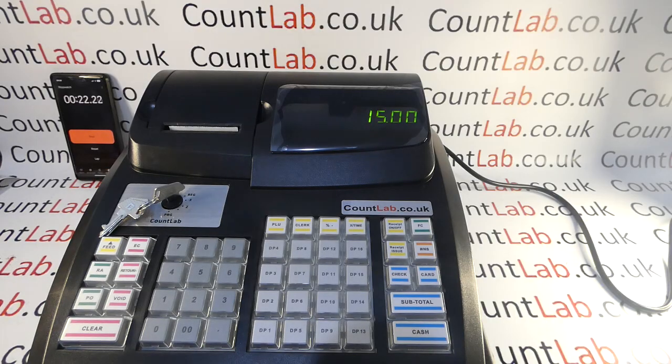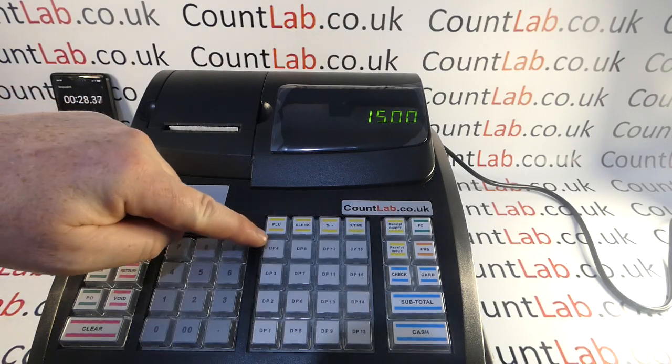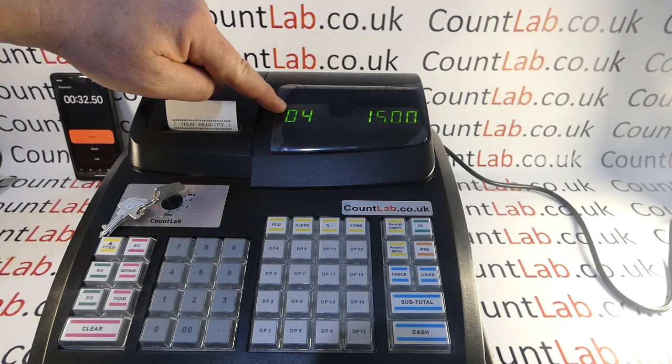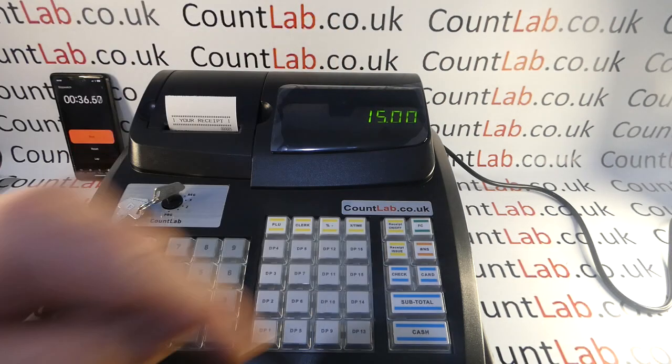You need to assign the value, the £15, to one of the 16 department buttons by pressing one of them. So we'll go for DP4, Department 4. 04 appears on the display, so we've got £15, Department 4, subtotal.